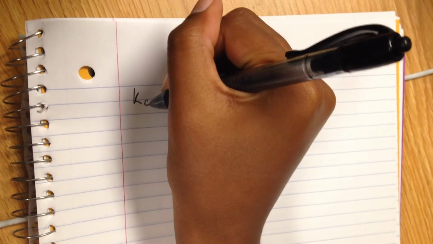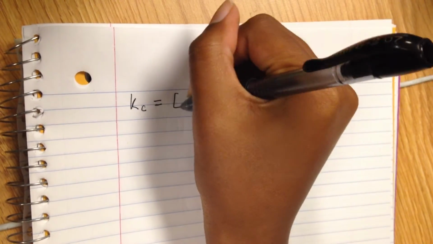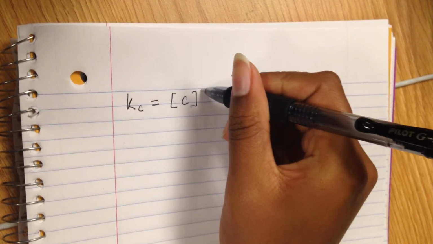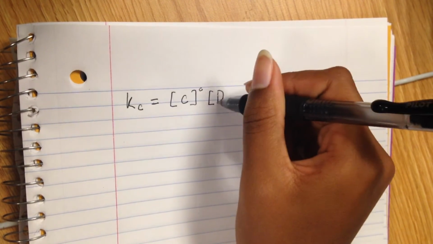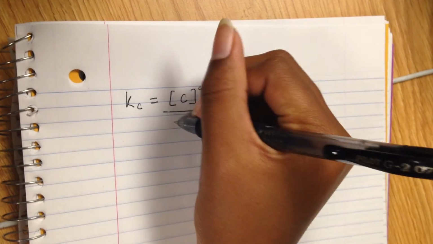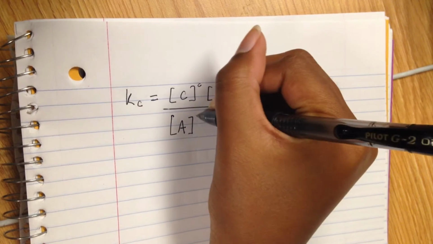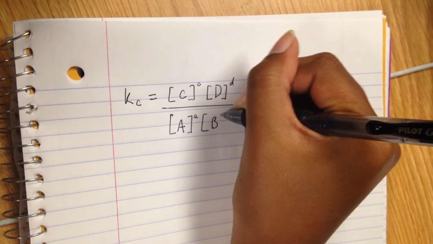Next, we're going to be talking about our equilibrium constant, represented by K, lowercase c. As you can see, I'm writing the general formula, where I'm using uppercase letters to identify the elements, and lowercase letters for our coefficients. Our elements are raised to the power of our coefficients.